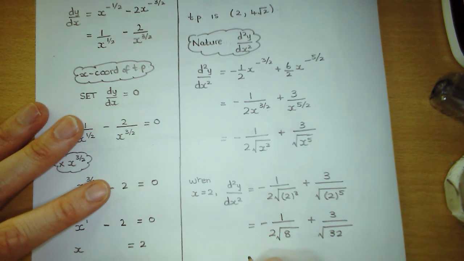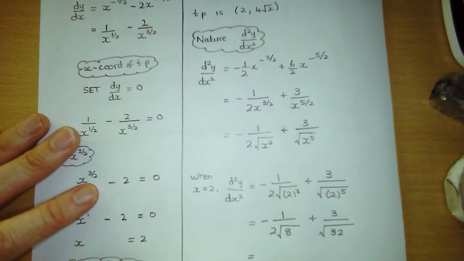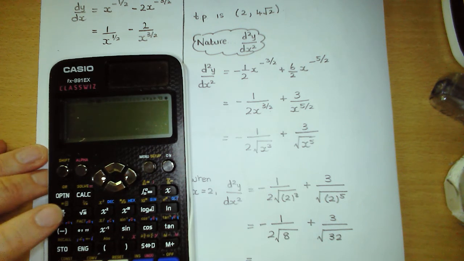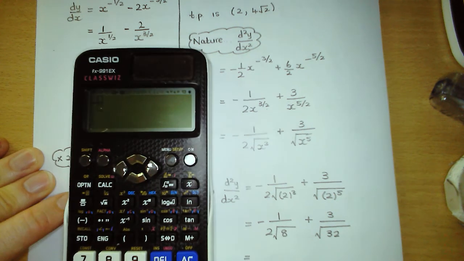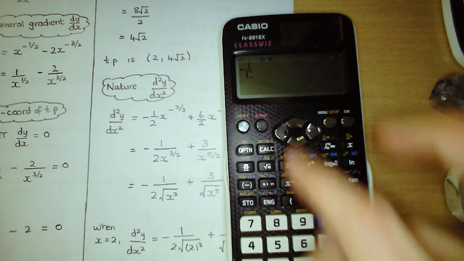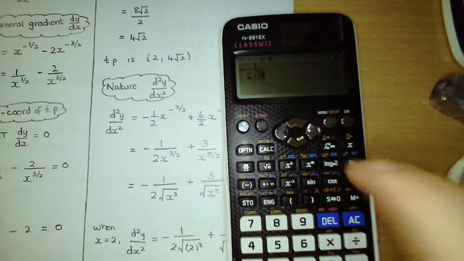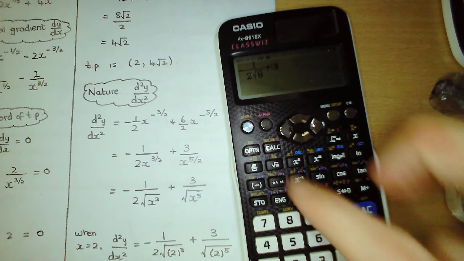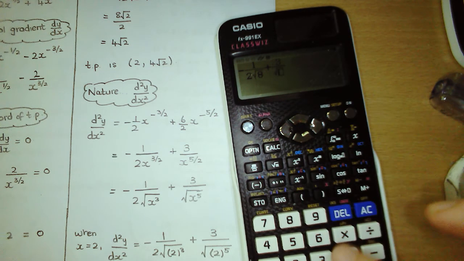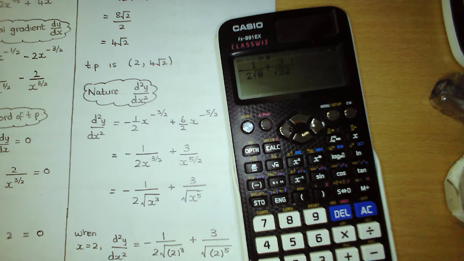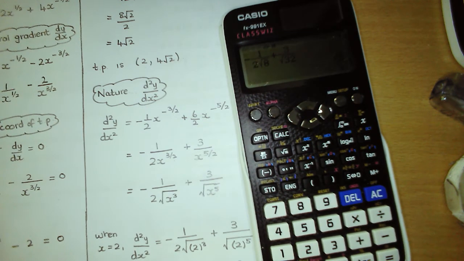So I think that's sufficient to bash into calculator, and let's see whether it turns out to be positive, negative, or 0. Okay, so that actually turns out to be root 2 over 4.